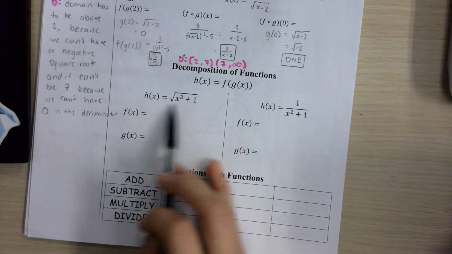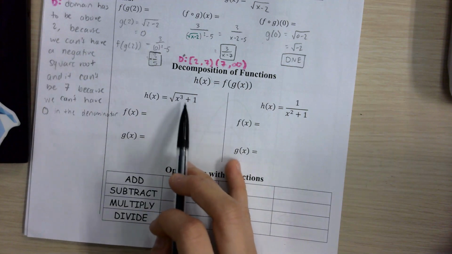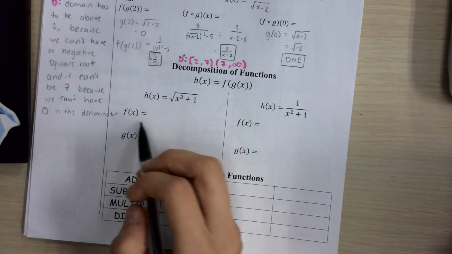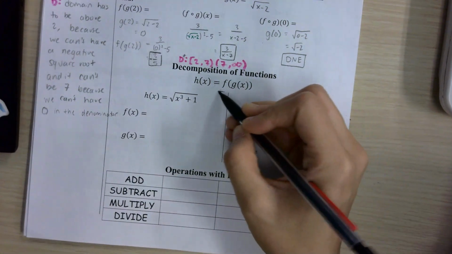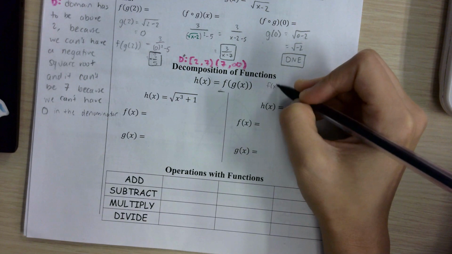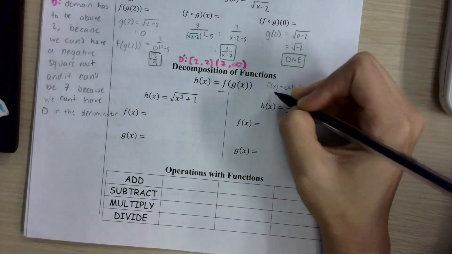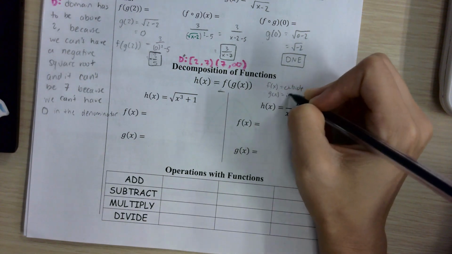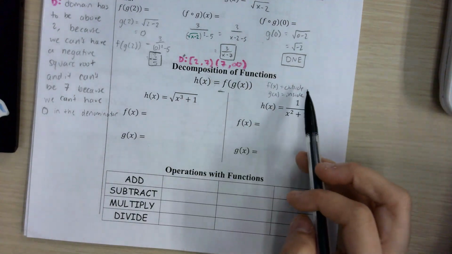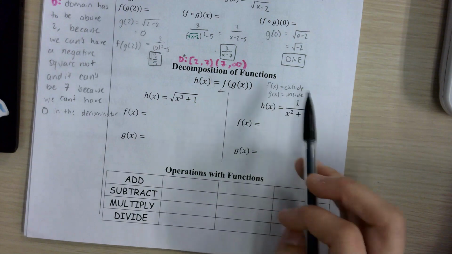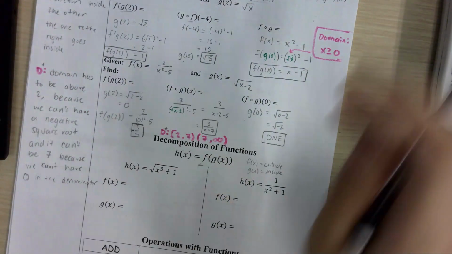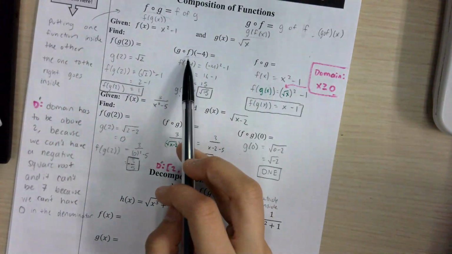So if we know that h of x is square root of x cubed plus 1, we can say, okay, f of x is the outside one, right? So we go right here, f of x outside, g of x inside. And if you haven't noticed, this isn't always the case. It isn't always g inside, f outside. It depends on the order, right? In these three examples, it was always g on the inside. But in this example, it was f on the inside. So it just depends which way they write it.